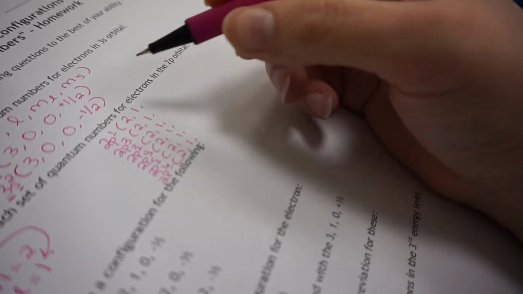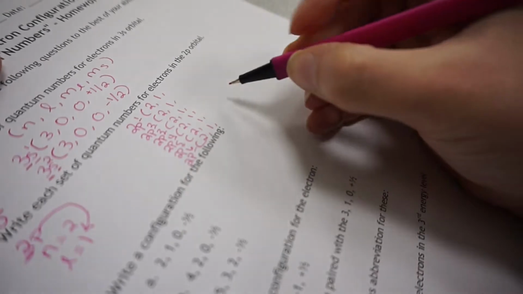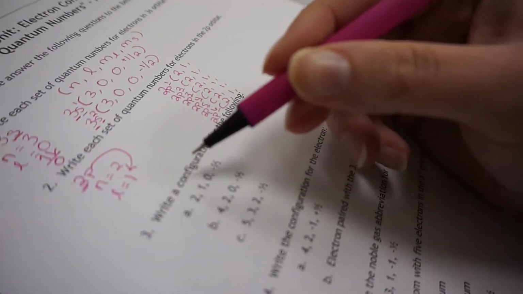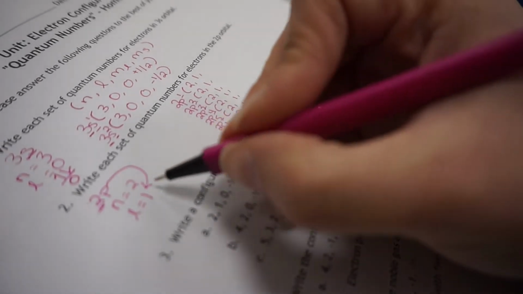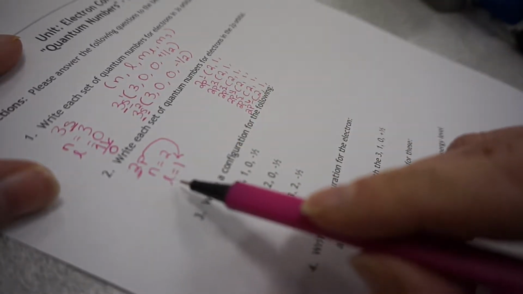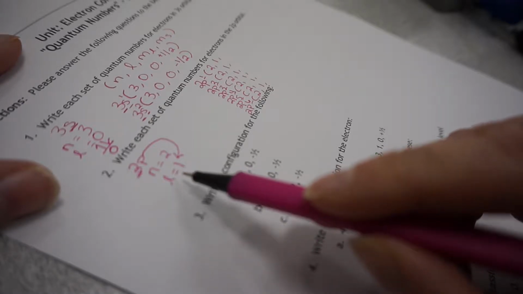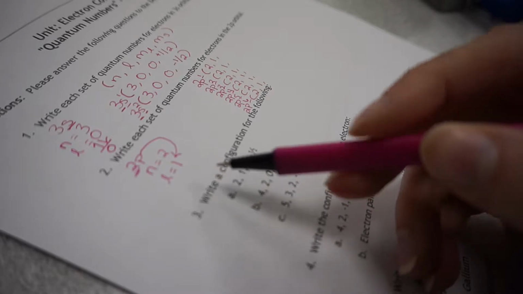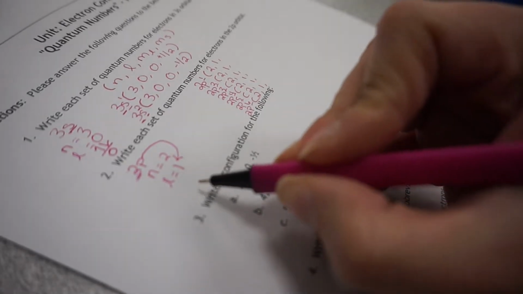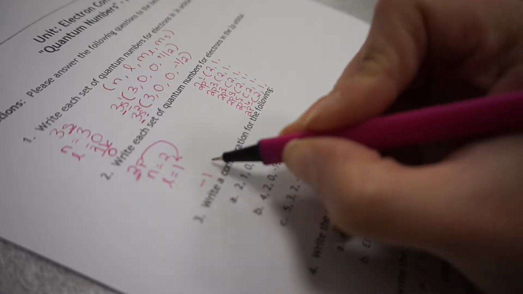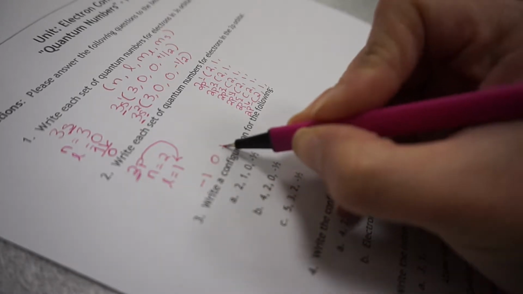Now, the m sub L and the m sub S, I like to do together. The m sub L is the range from negative L to positive L. Since L equals 1, it'd be negative 1, 0, positive 1.